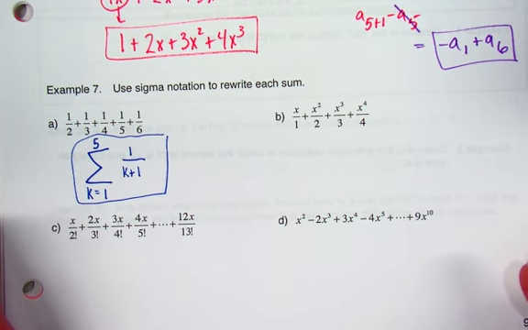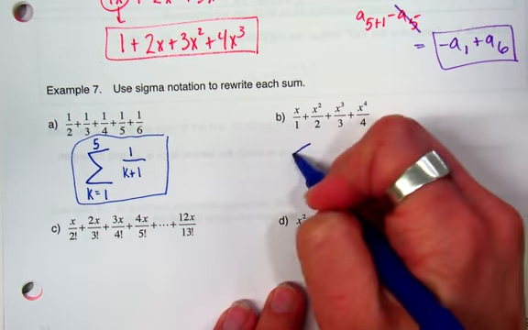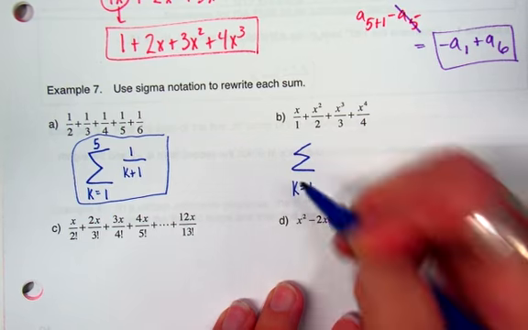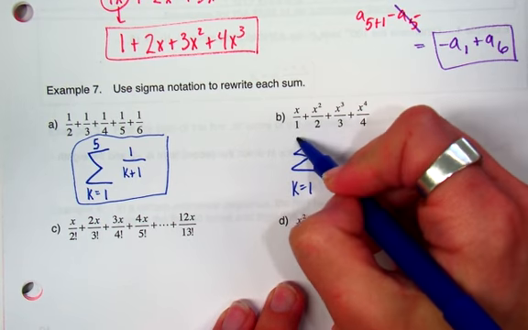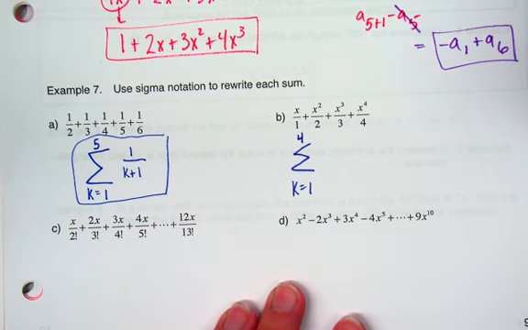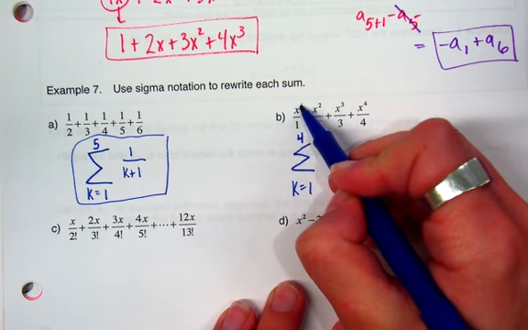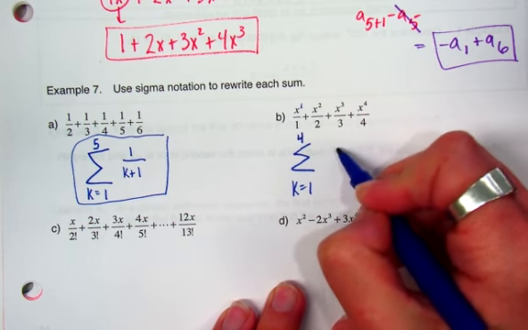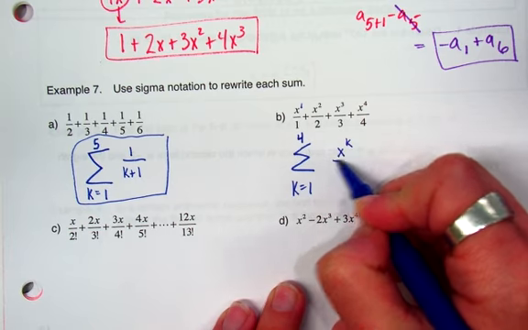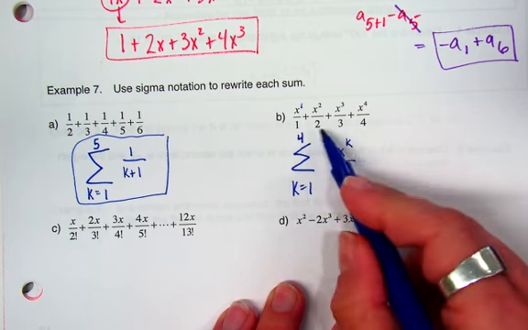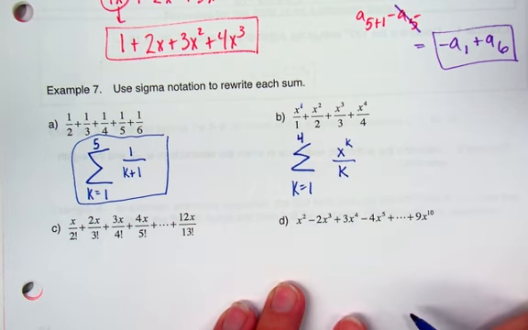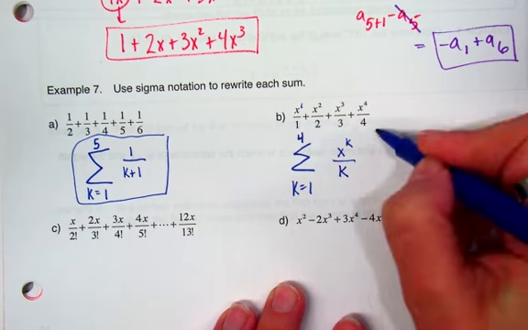The next example, same way you're going to start, k equals 1. In this case, there's 4 terms, so I'll stop at 4. And the equation that'll represent it, well, notice they all have x's on the top, but if I look at exponents, it's x to the first, second, third, fourth. So that's just x to the k, because it's starting with 1. And then my denominators are just k. 1, 2, 3, 4. And I'm done.